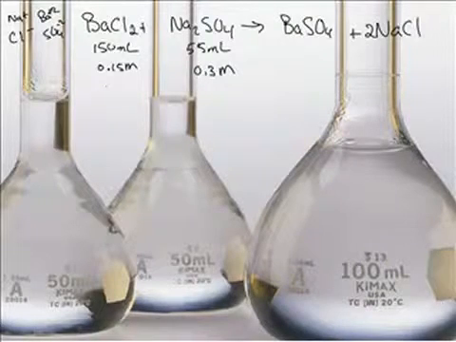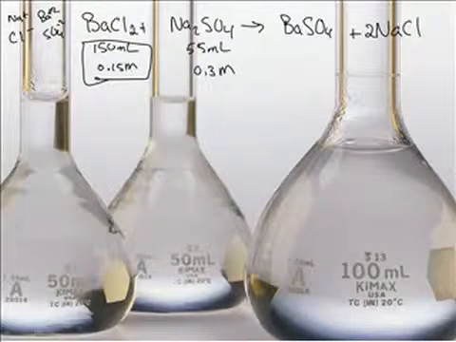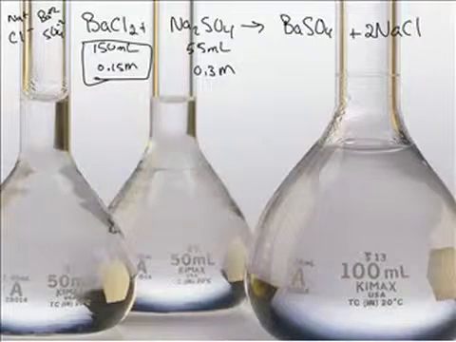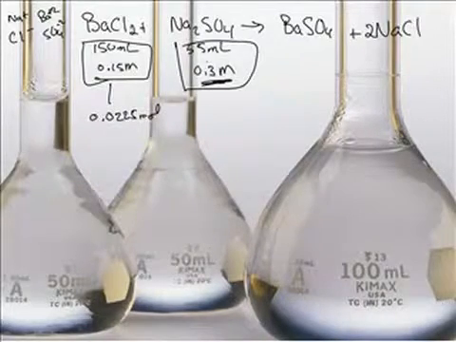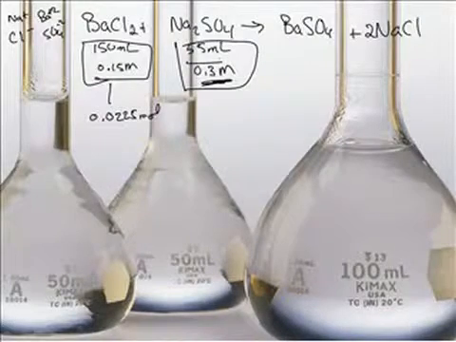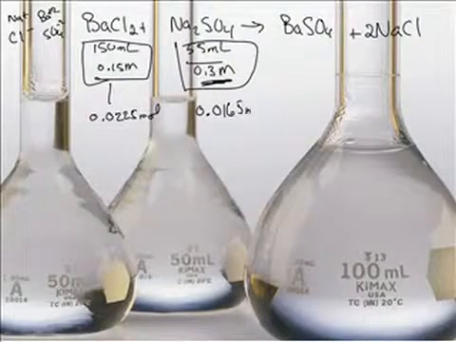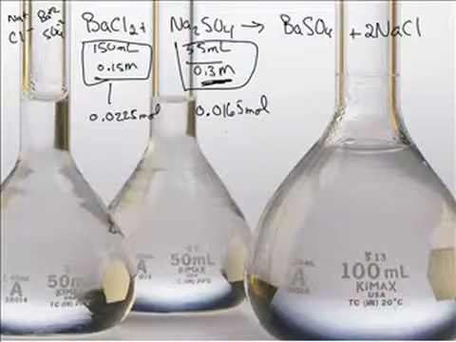So I'll do M times V. I'm going to just do that on my calculator. Now this 150 becomes 0.15 liters. So 0.15 times 0.15, the number of moles here is 0.0225 moles. And for the sodium sulfate, M times V is 0.3 times 0.055, which gives me 0.0165 moles. And then you have a limiting reactant problem.